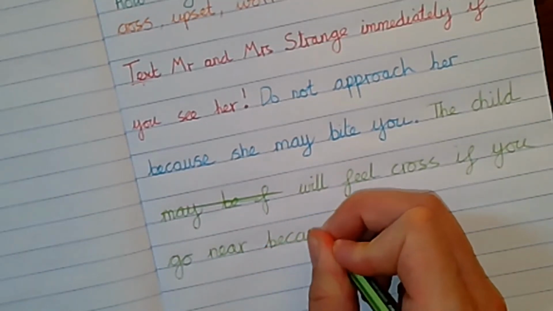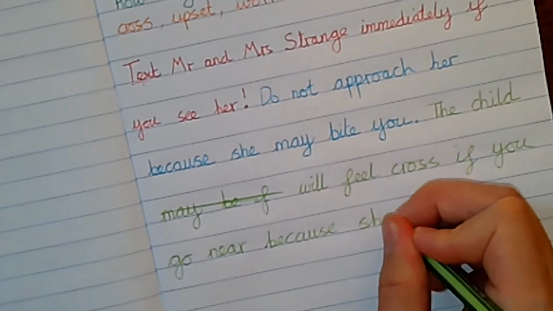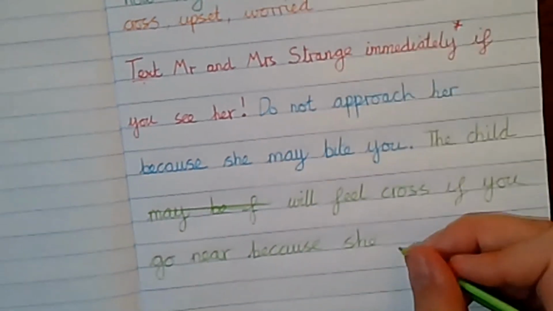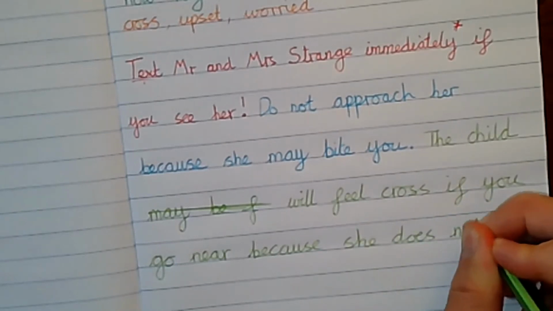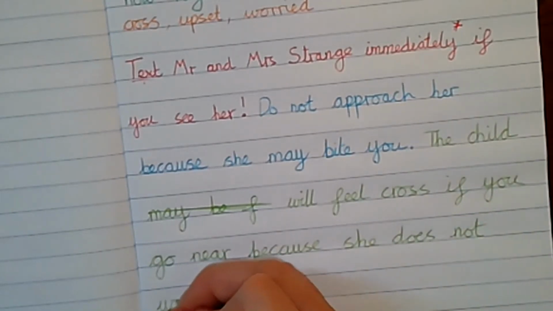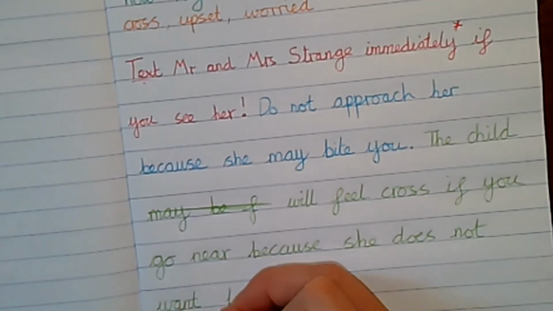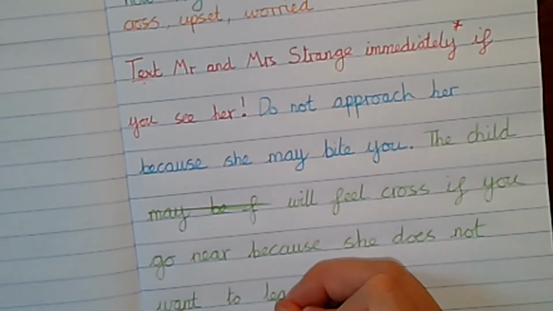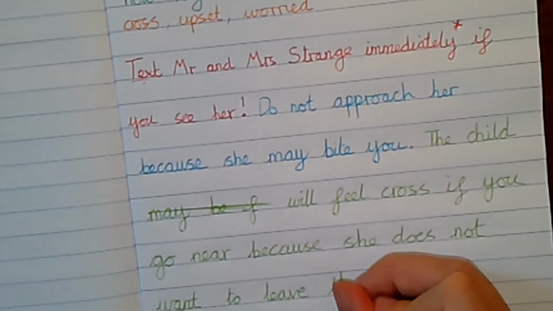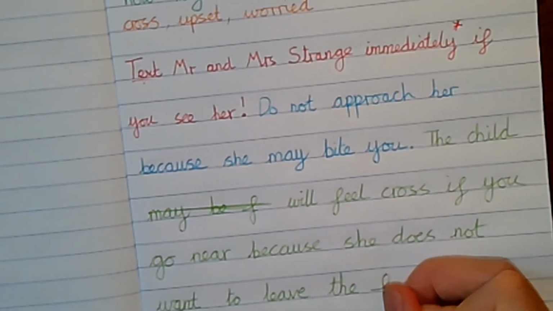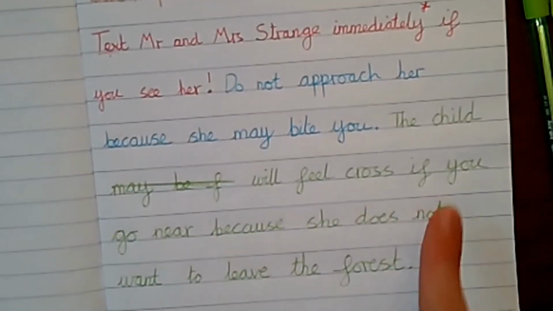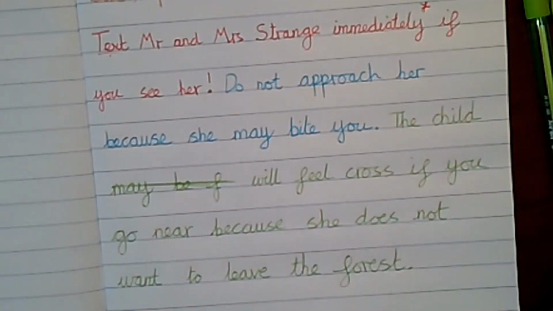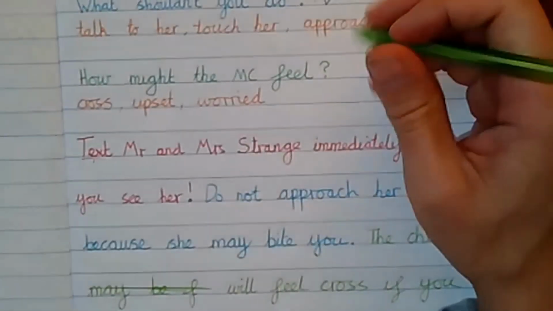Because she does not want to leave the forest. Ha. The child will feel cross if you go near her because she does not want to leave the forest. So how might the main character feel?